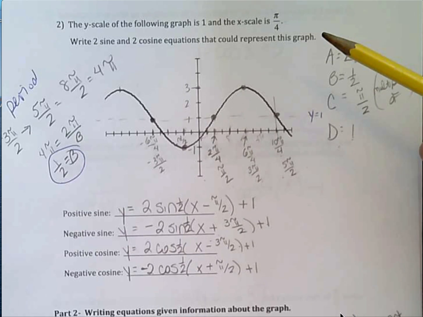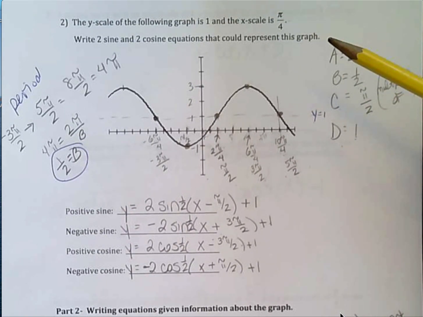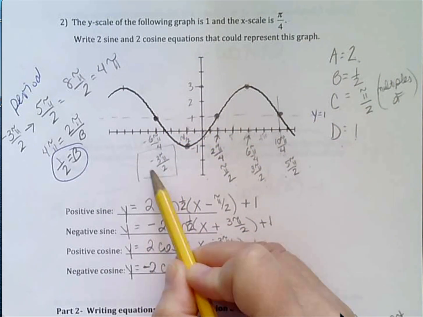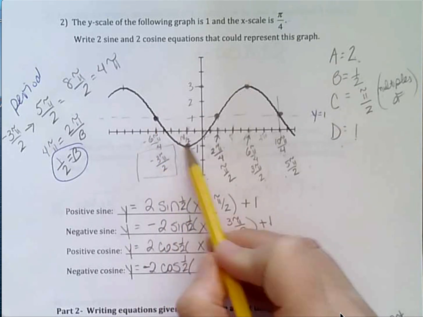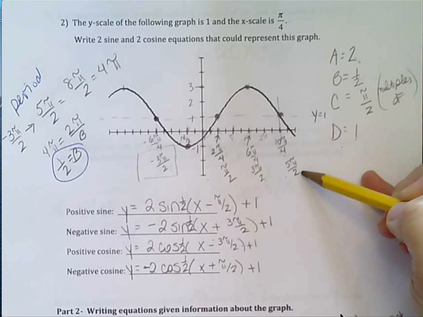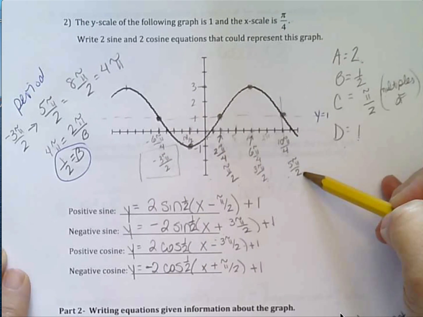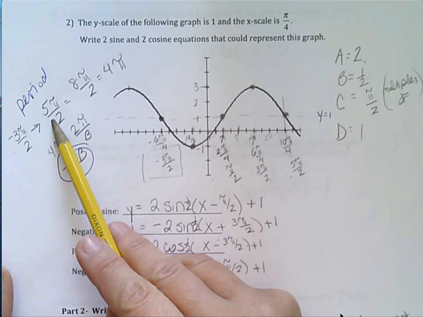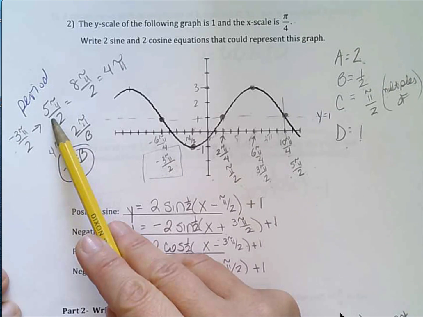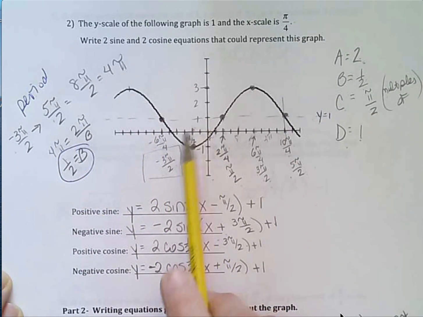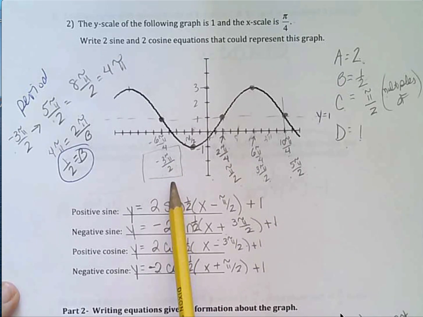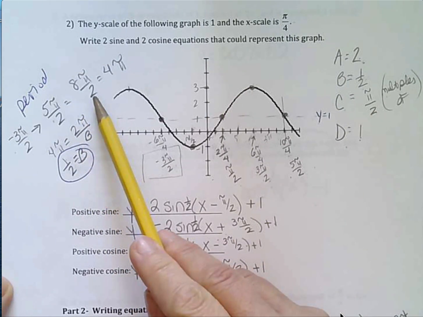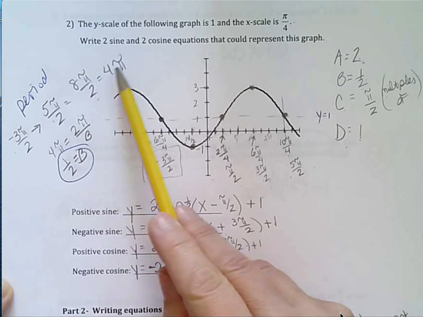So now I want to figure out what my period is. So I need a start and a finish point. Maybe I'll start here. And if I start here, I'm starting at this number, -3 pi over 2, and I'm going to end here. And I'm going to end at 5 pi over 2. So when I consider my period, I'm starting here, ending here, so let me actually consider that distance, right? So from here to here, I am moving 3 pi over 2, right? So that's 3/2, and from here to here is another 5/2 for a total of 8/2. 8 pi over 2 reduces to 4 pi.